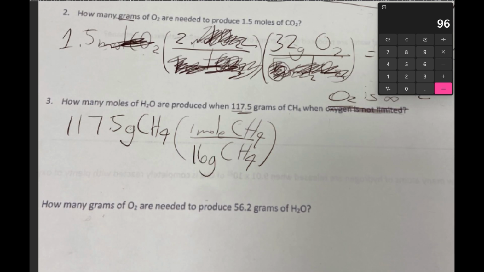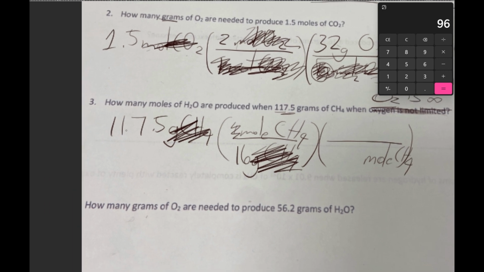Okay, now let's cross out the stuff that we already know. So what is our title label going to be? It's going to be 1 mole of CH4. Obviously, that's not what we want, so I'm going to take a step ahead and try to remove the mole of CH4. We'll get back to that later. So we have 117.5 divided by 16. Boom, 7. Close to 7, at least.